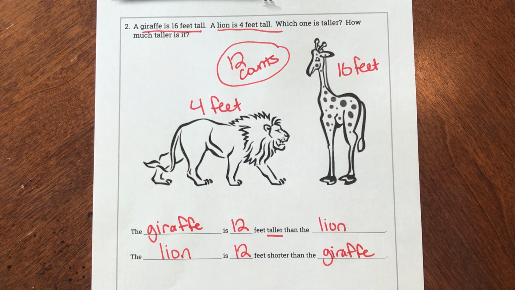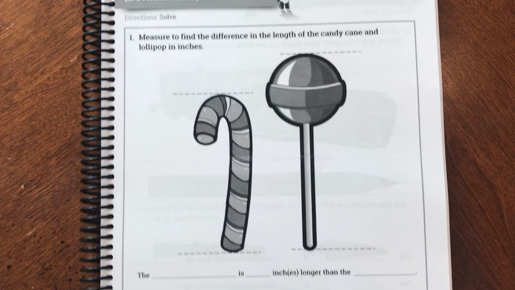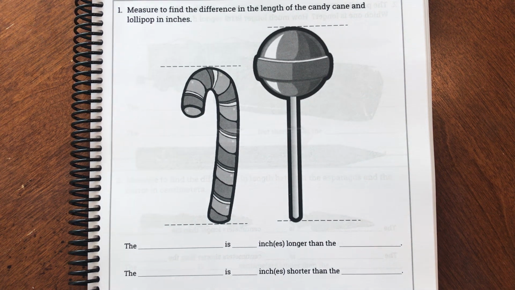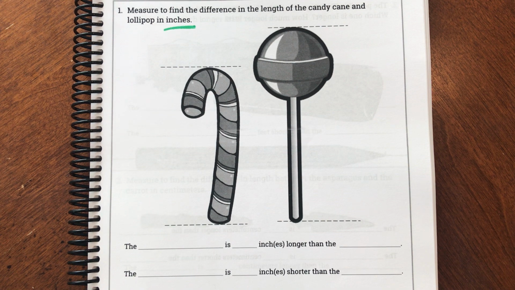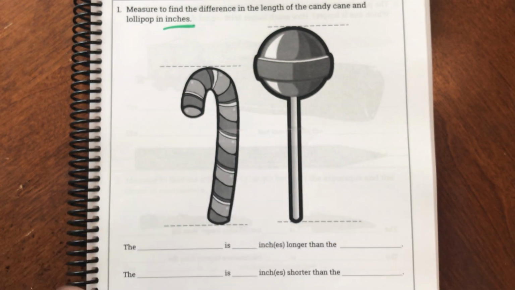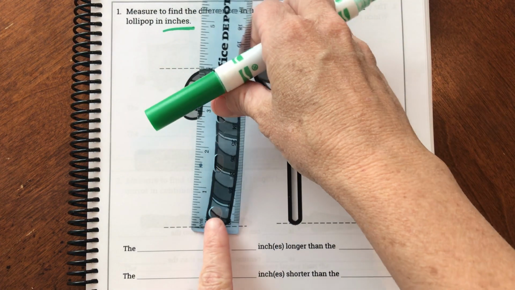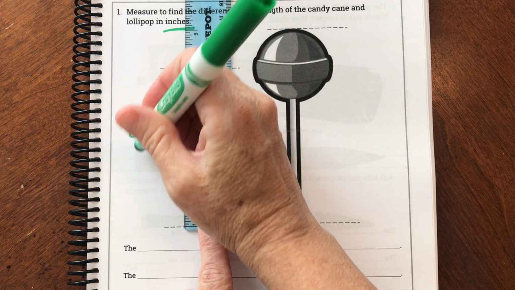Okay, boys and girls, let's try some together. I'm gonna put my red pen away and grab my green pen. And let's look at our first one. Our first one says, on page 142, measure to find the difference in the length of the candy cane and lollipop in inches. Okay, so this one tells us we have to measure. So we have to figure out how long they are. So I'm going to use my inch side, and I'm going to start at my line. So let's see how tall our candy cane is. I'm seeing that my candy cane is 4 inches.